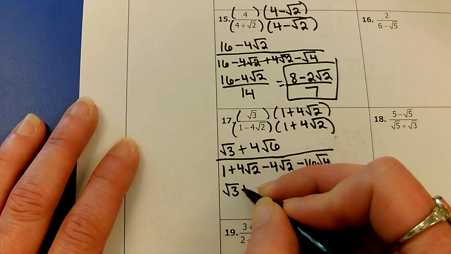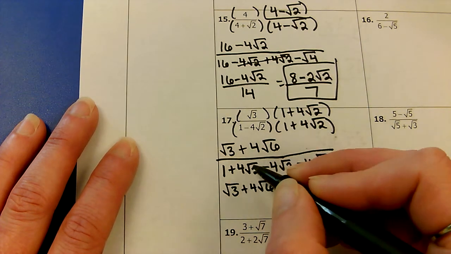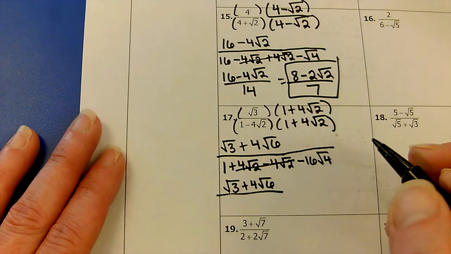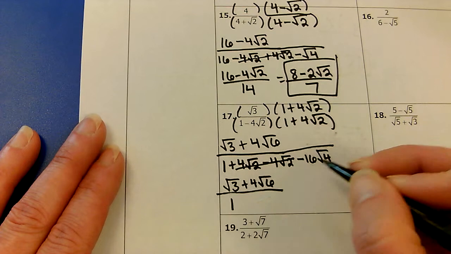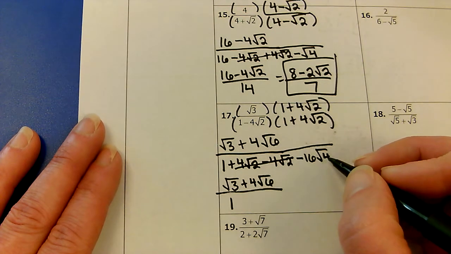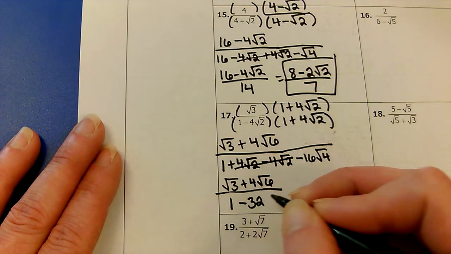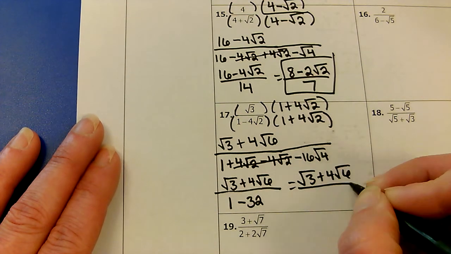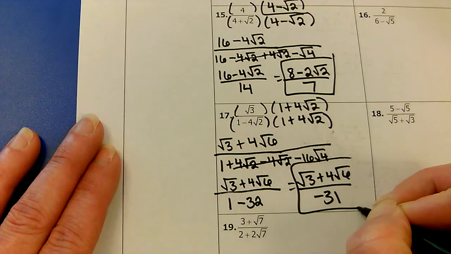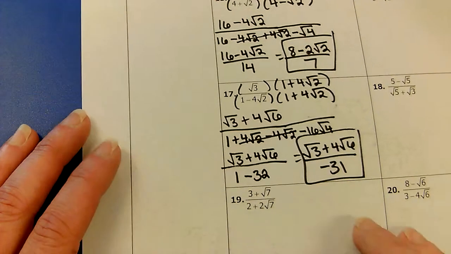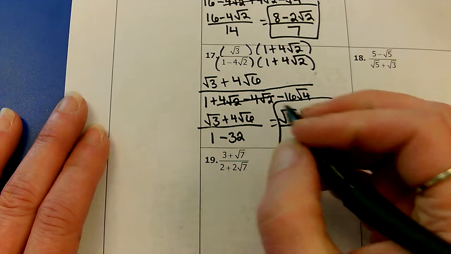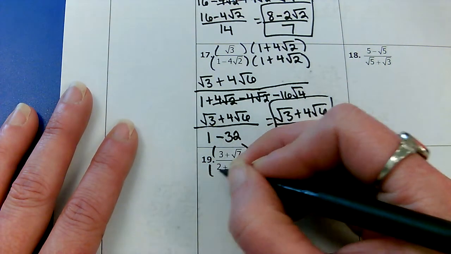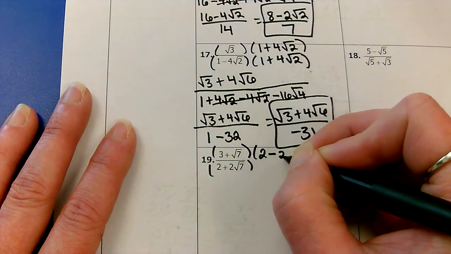Let's see if we can clean this up a little bit. Notice that this denominator, those middle terms always cancel. Alright, so I have a 1 minus 16 times the square root of 4, so that's going to be minus 32. Which is negative 31. No more radicals in the denominator. The conjugate to 2 plus 2 root 7 is 2 minus 2 root 7.